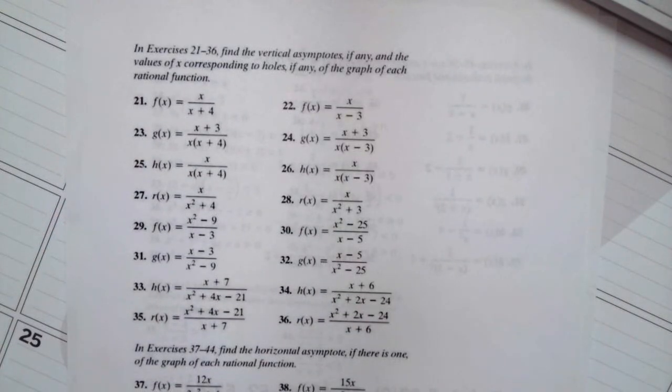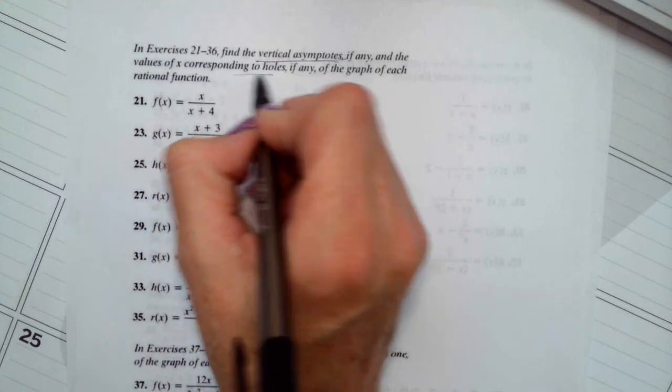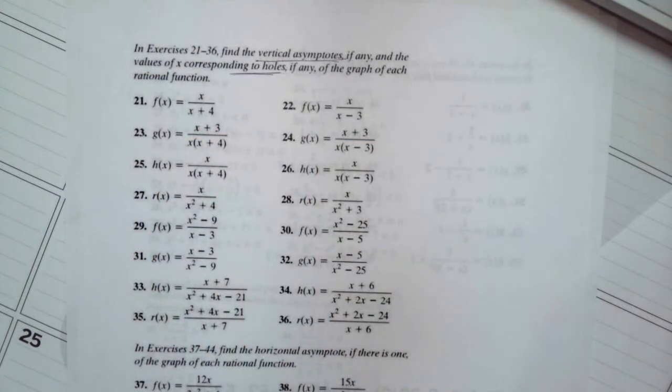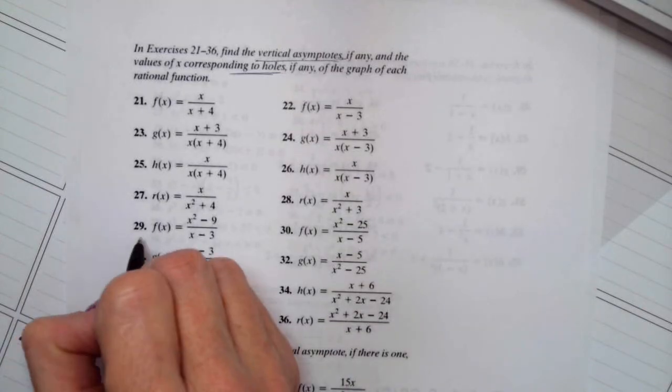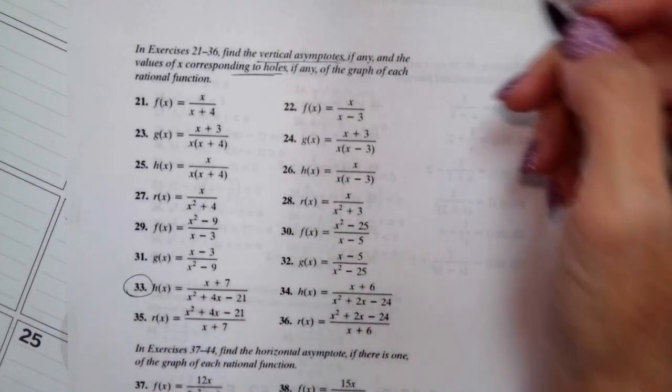Okay, 21 to 36, sorry, wrong page. 21 to 36, we've got 1 coming from here, and this is finding the vertical asymptotes, if any, and also any corresponding holes. So I know you guys did the evens, so let me take a look at number 33.